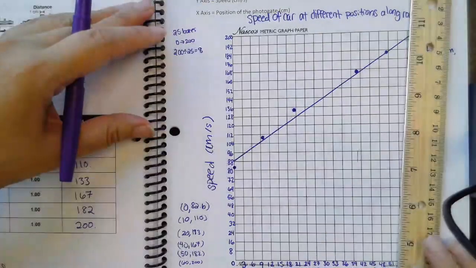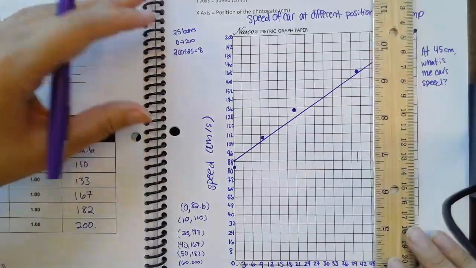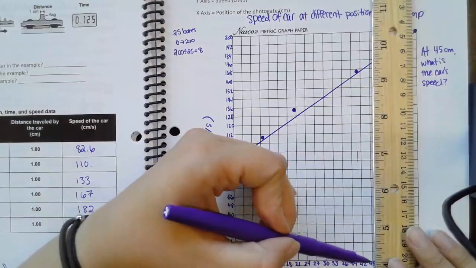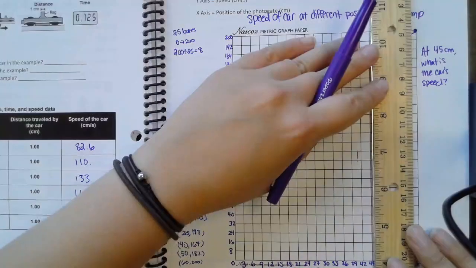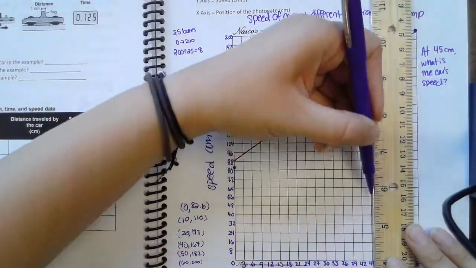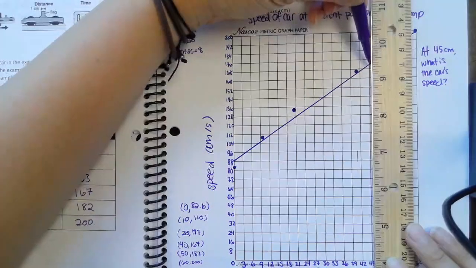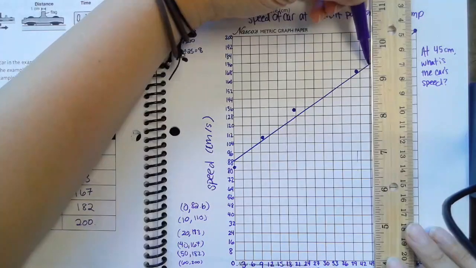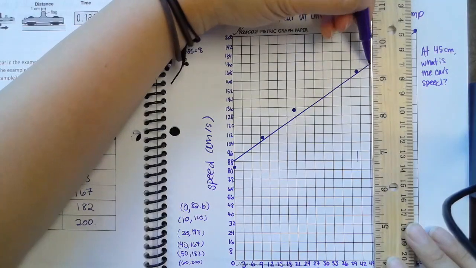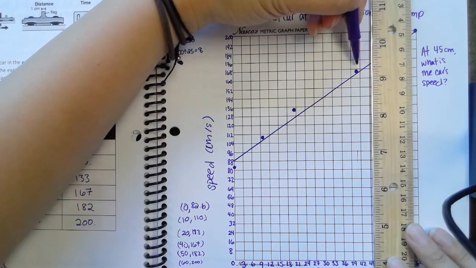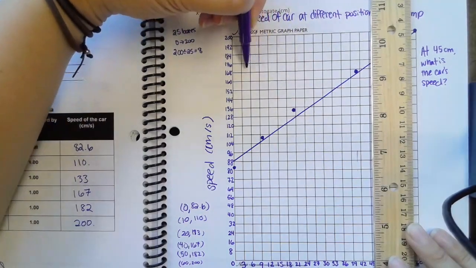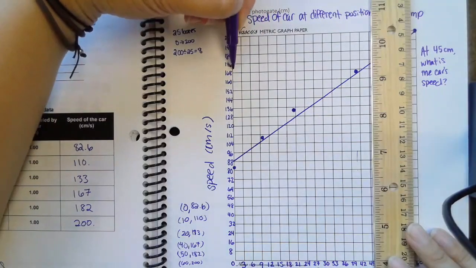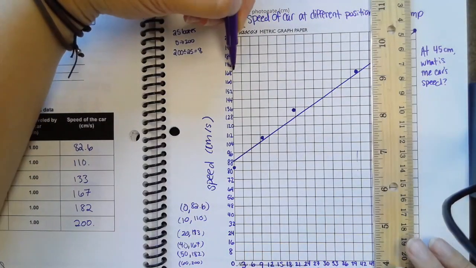What we will do is we're going to line our ruler up with 45, which is the position of the photo gate on this x-axis, and we're going to follow this up until it hits our line of best fit. When it hits the line of best fit, we then go to the left and see roughly what point that would be along our y-axis.